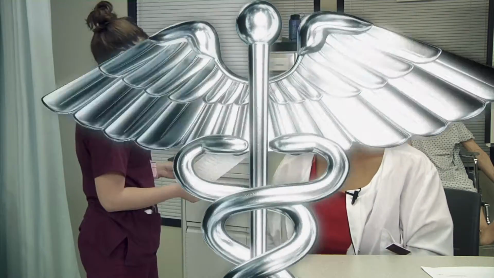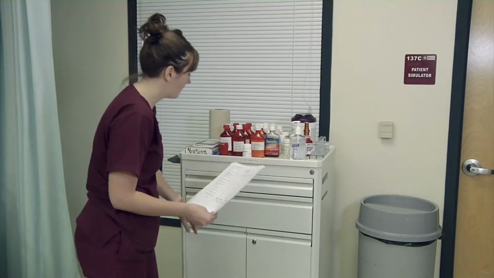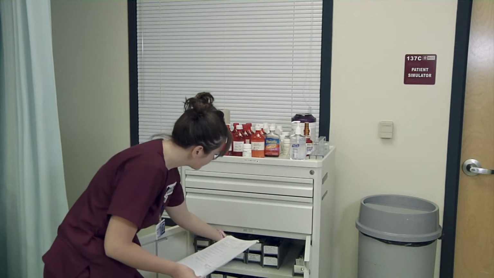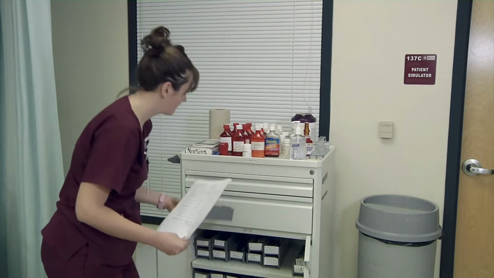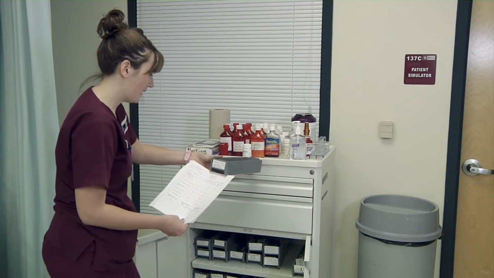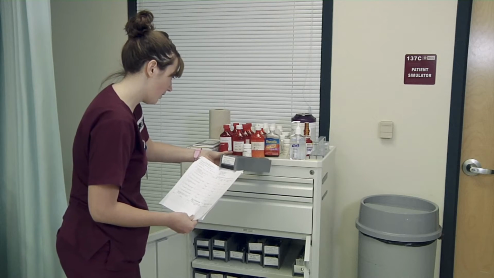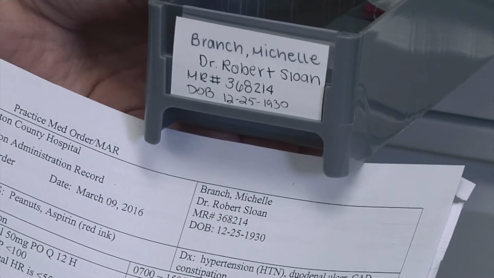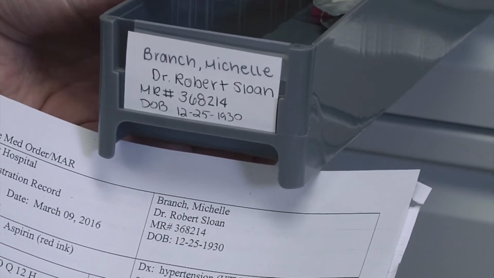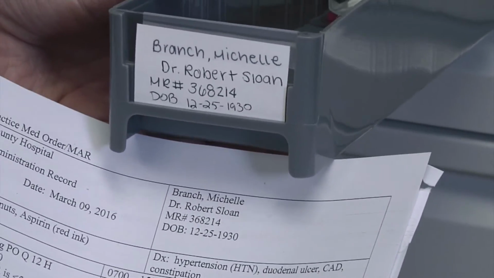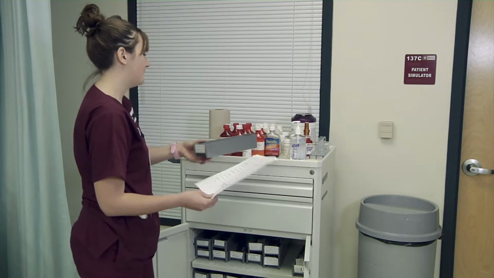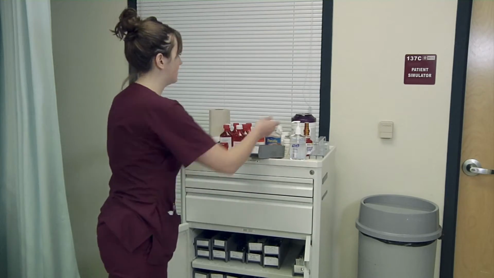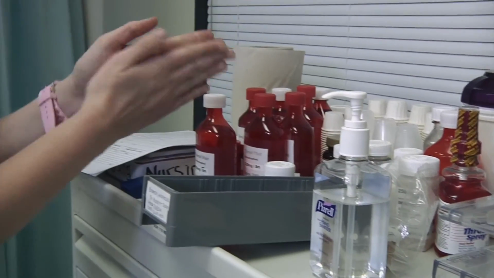Okay. So at the medication cart, I'm going to get my patient's drawer, and I'm going to compare it to the information on the MAR. So I have Michelle Branch with Dr. Robert Sloan, medical record number 368214, and the date of birth matches. So I'll be bringing this back to the table. I also do my hand hygiene.